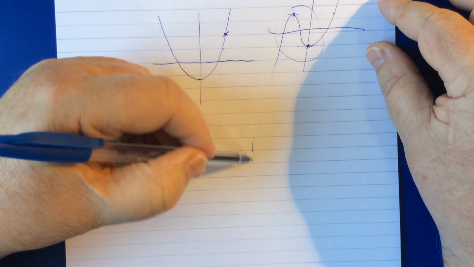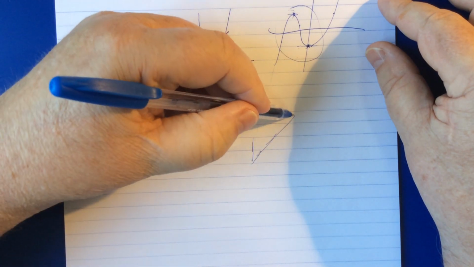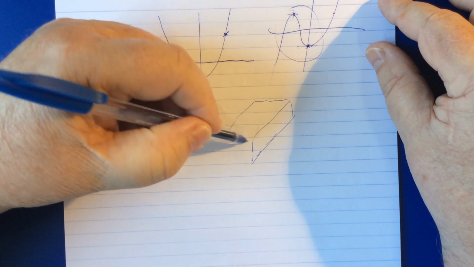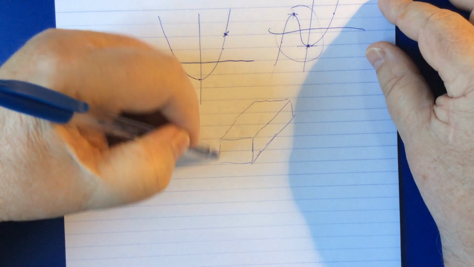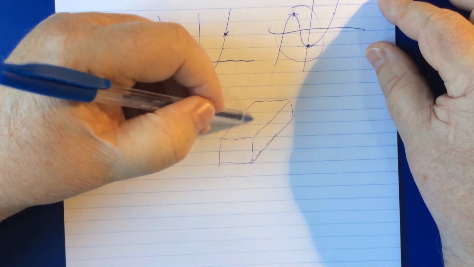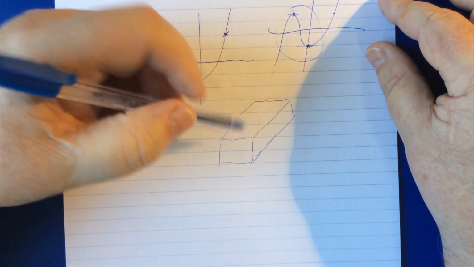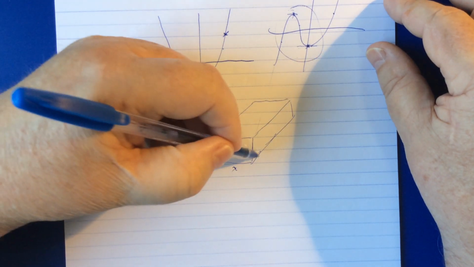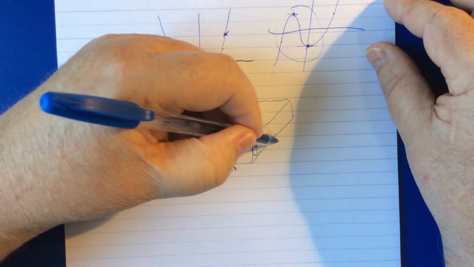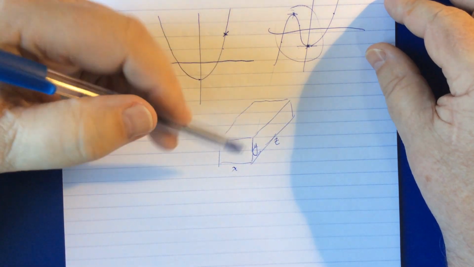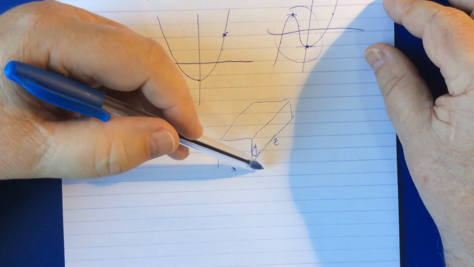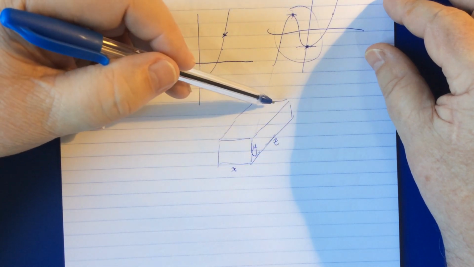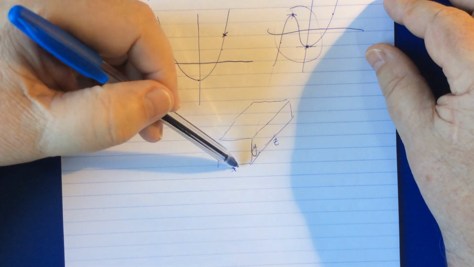Now, there's another area related to maximum and minimum, and I'm just going to draw a rough artist's impression of a box. So I want you to imagine that this doesn't have a top on it. It's a box, and it's got measurements x, y, and z, and for instance, the volume of this box is a function of x, y, and z.